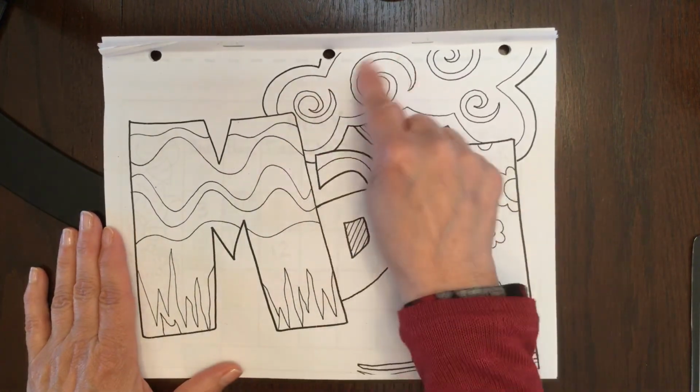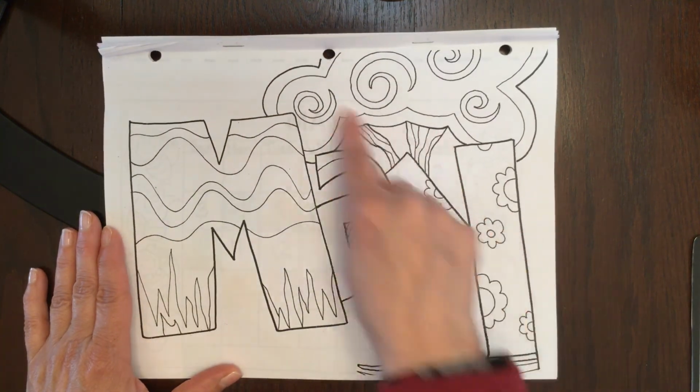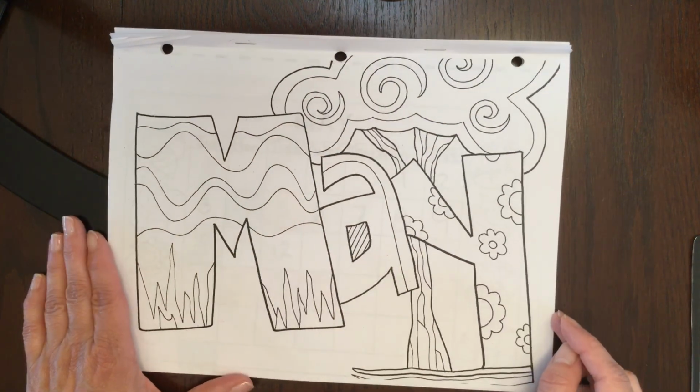I like the tree swirls, kind of look a bit like wind, but then you notice it's part of this tree. So color it carefully. Have a wonderful day.